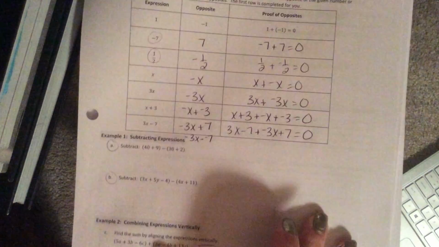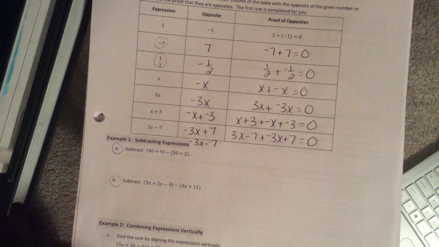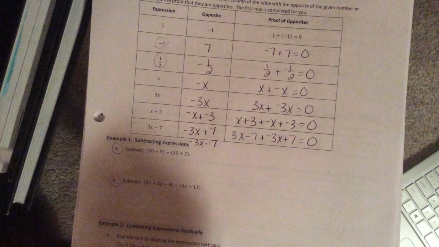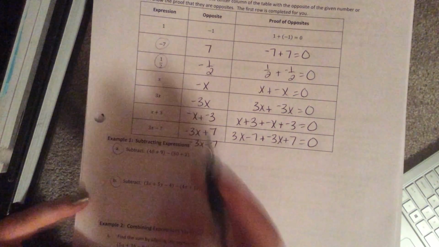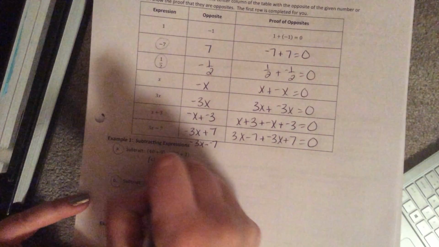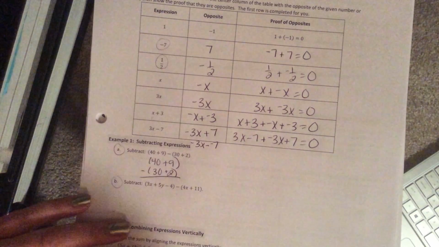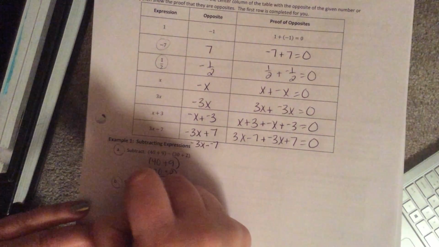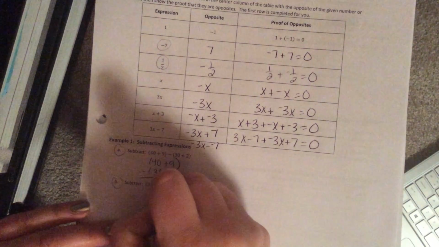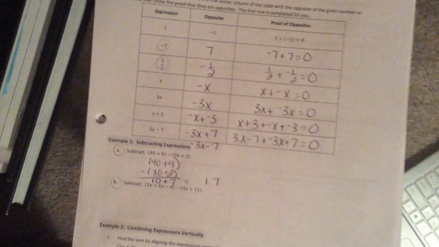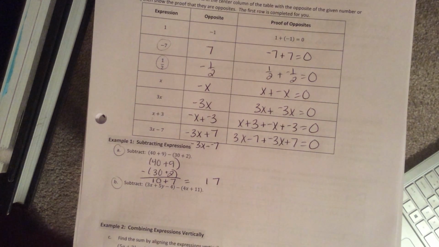All right, moving on. So we have to subtract. We have 40 plus 9 minus 30 plus 2. So the easy way, what they kind of want you to see here, the easy way to do a problem like this would be to kind of break it up. And do 40 plus 9 here, 30 minus 2, plus 2. Do 40 minus 30 and get 10. And then 9 minus 2. Get 7 and get 17 from there.